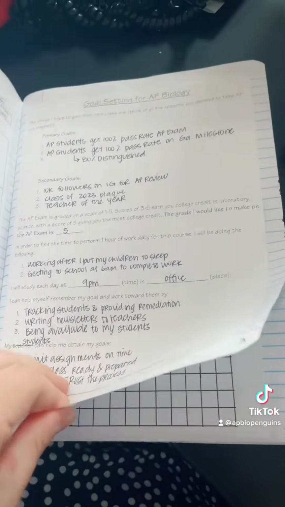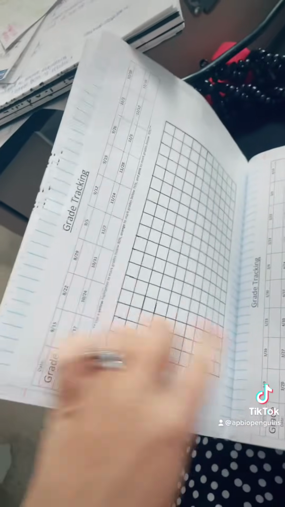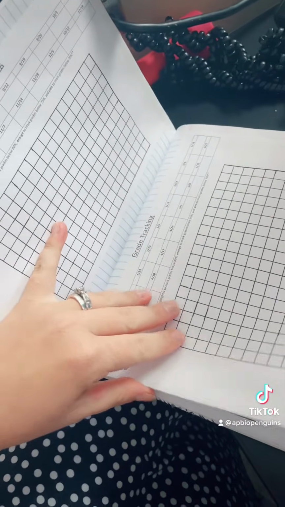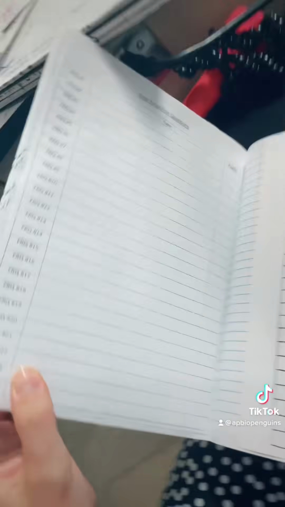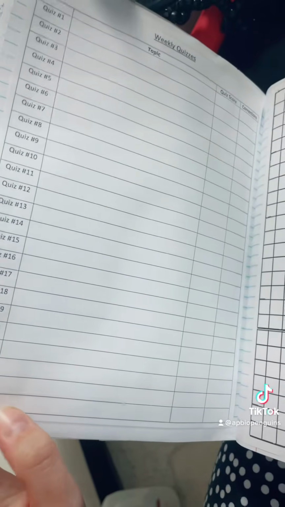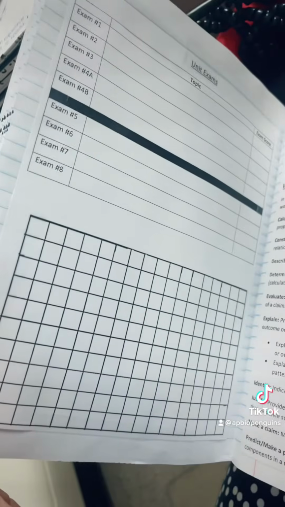They then make their goals. So as you see, my goal this year is I want to get 100% passing the AP exam. And then they have these grade tracking papers. This is just so that they can see their grades and then track it over time. They then have a table of contents for their FRQs. They're then going to graph their scores. Same thing, their quizzes plus graph your score. And then, of course, our unit exams.